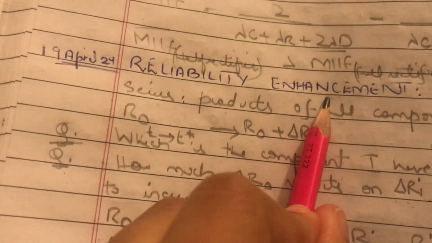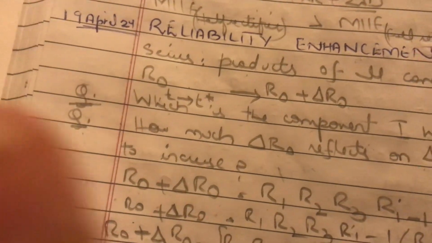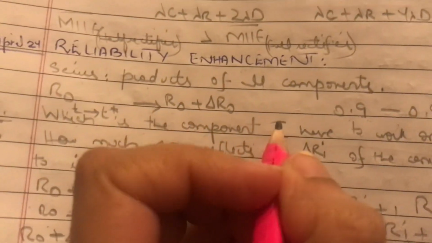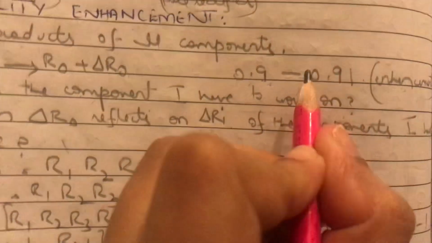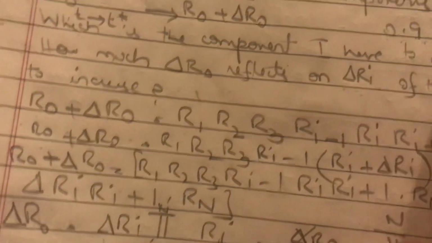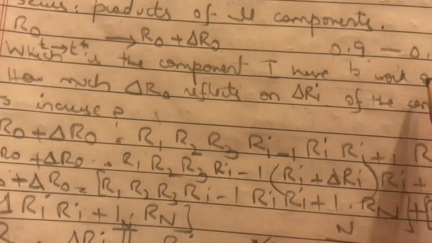Reliability enhancement. What we do in reliability enhancement is we just enhance the reliability of our component. Suppose we have a reliability of 0.9 and we enhance it to 0.91. So why do we do this? We do this because we have to find out which is the lowest component, the component with the lowest reliability, we have to work on.